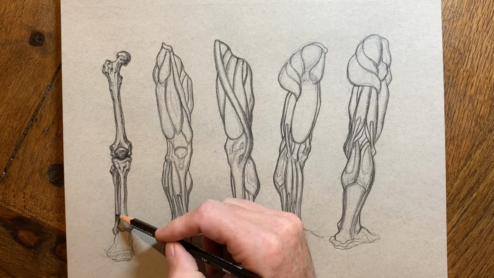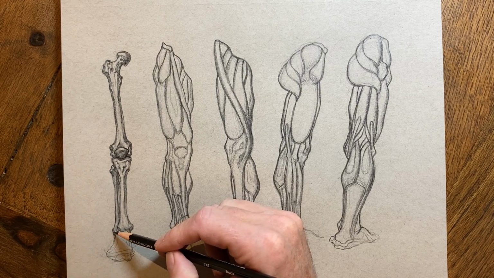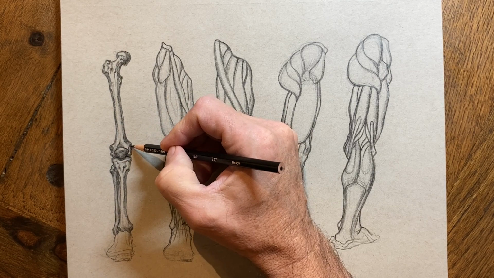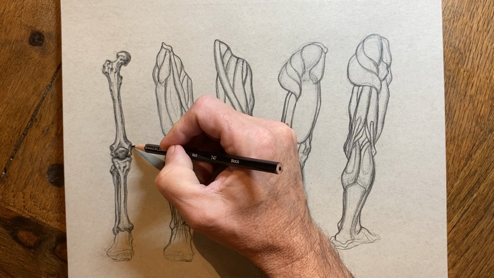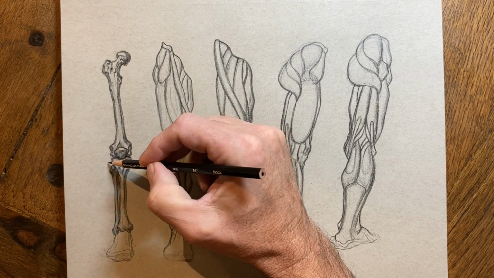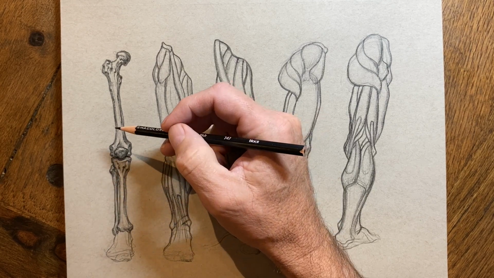And then on the outside of the fibula, this is the lateral malleolus. So we have the medial, lateral malleolus. Then we have the medial condyle, lateral condyle of the femur, medial condyle, lateral condyle of the tibia. So all important landmarks.